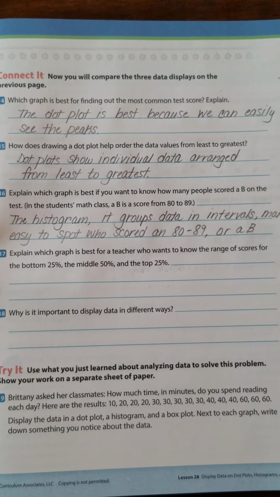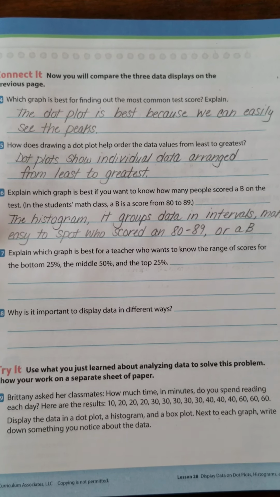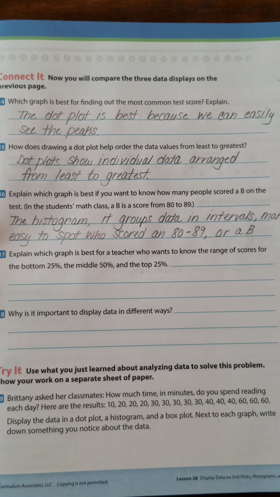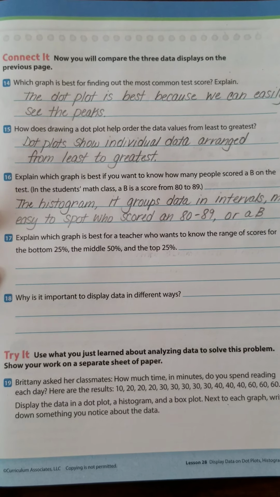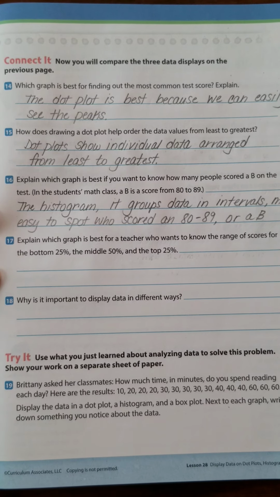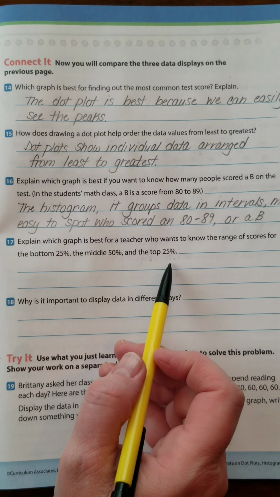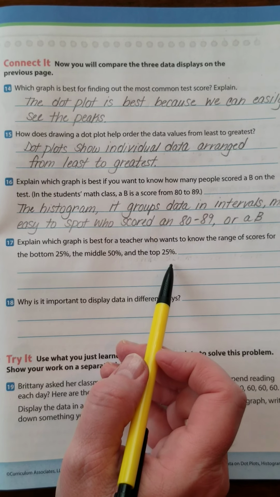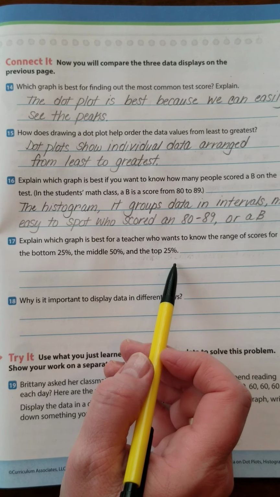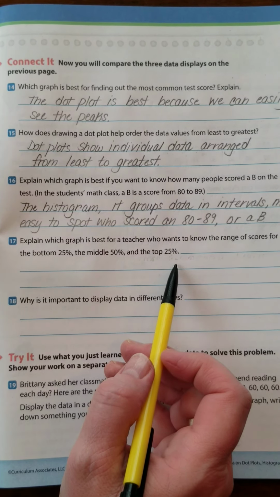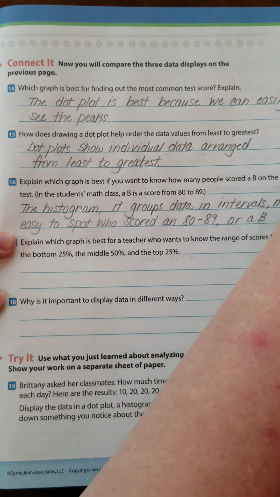Okay, let's go on to 17. Explain which graph is best for a teacher who wants to know the range of scores for the bottom 25%, the middle 50%, and the top 25%. Well, that immediately in your mind, you should think, we just learned about that yesterday. And what were we learning about yesterday? We were learning about box plots.